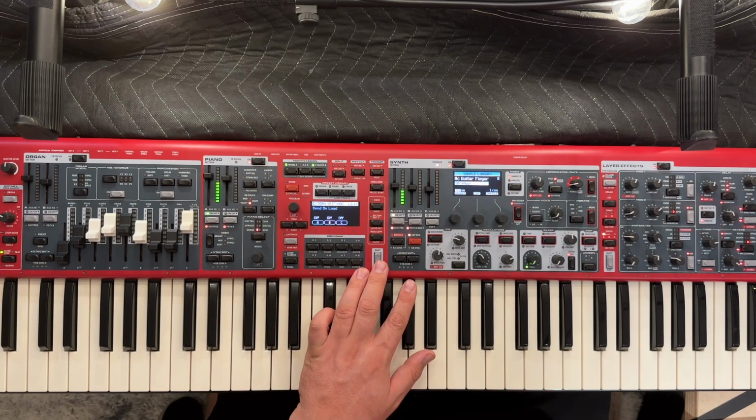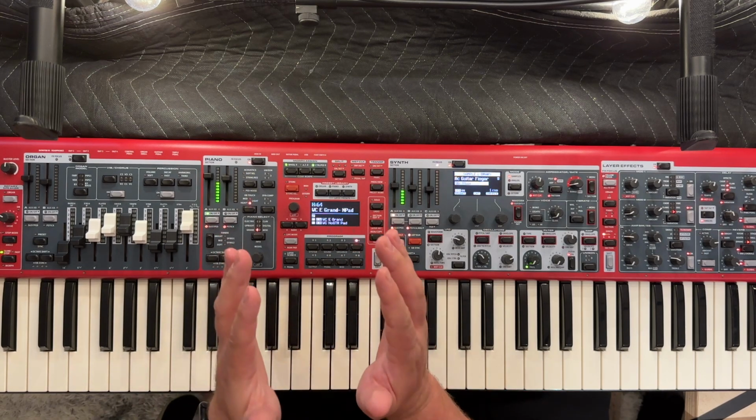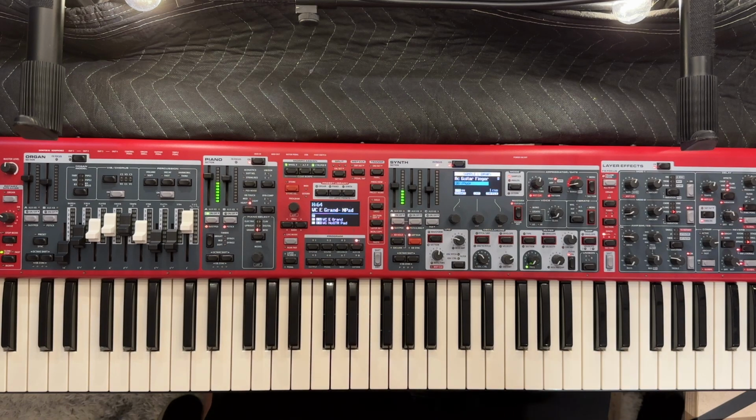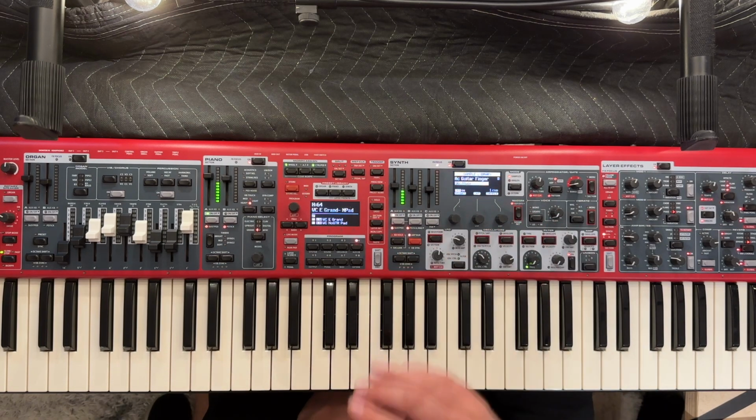Okay, so you made it this far. We've got just 2 sections left. I'll go real quickly here for you, or as quick as I can go. Synth section. Synth section is very complex. It's the most complex section of them all. I'm going to very quickly give you just the bullet points of what you need to know.